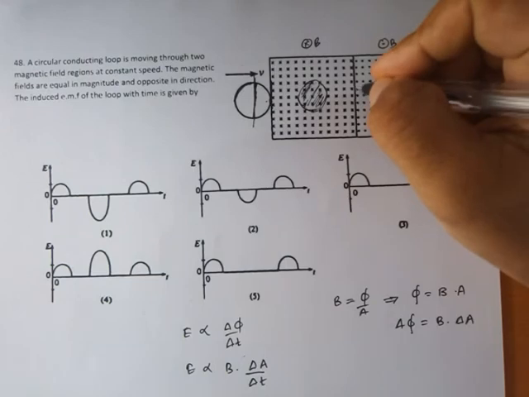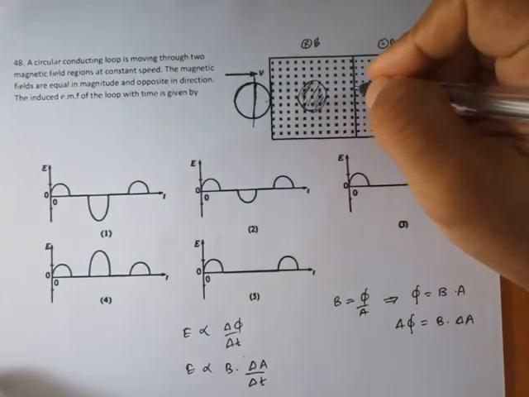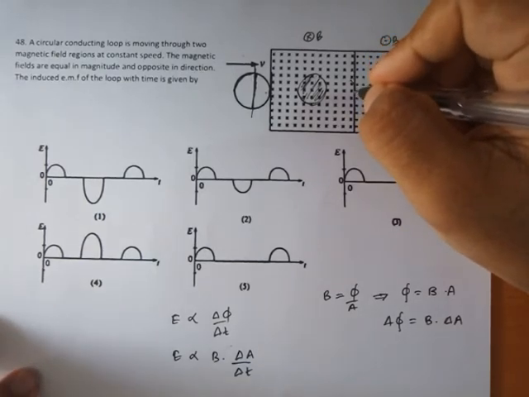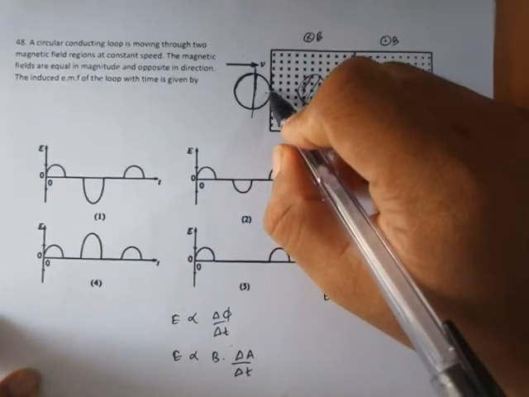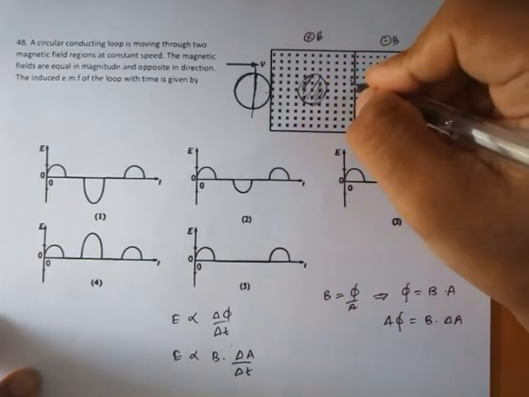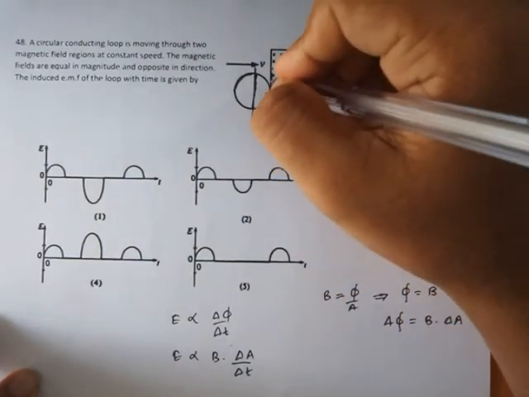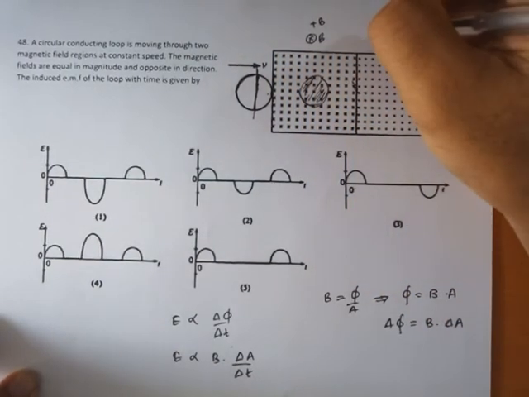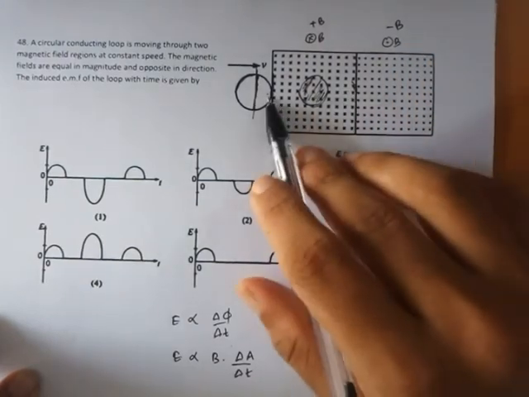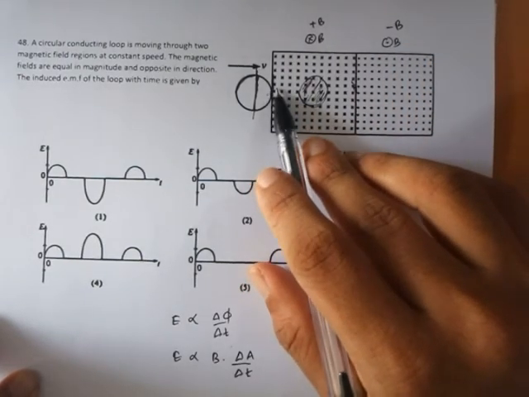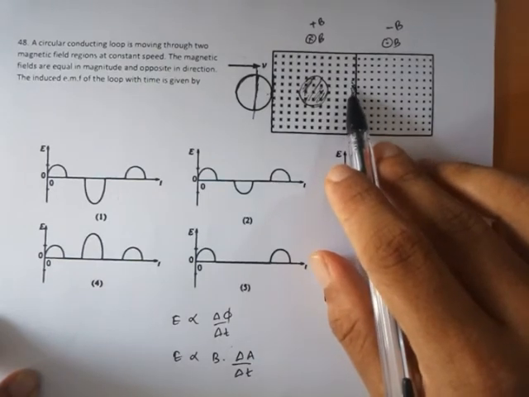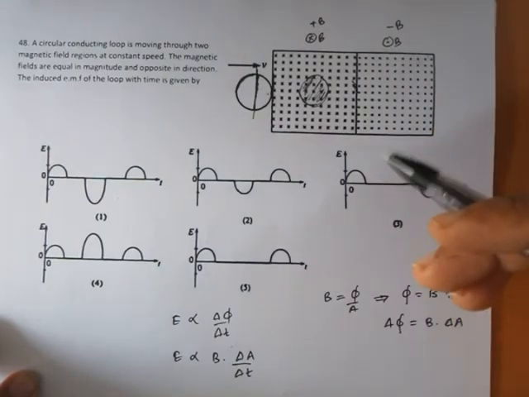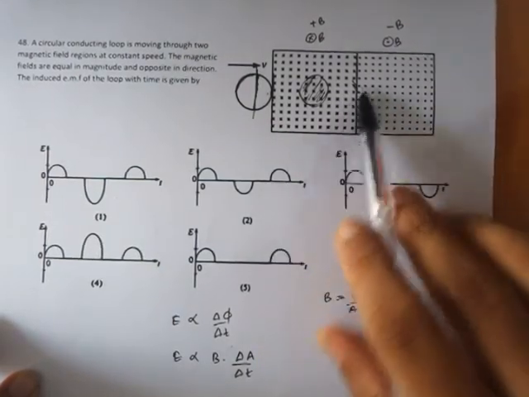And when it comes to here, we can see the field changes twice. Here it changes from 0 to B, let's say this is plus direction into the board and this coming out is minus B. So here it changes 0 to B, but here it's changing from plus B to minus B, therefore it's twice but in the opposite direction.